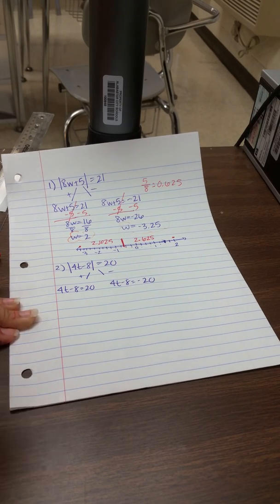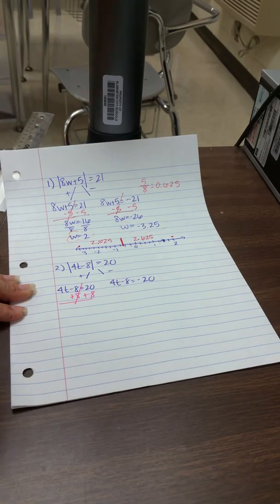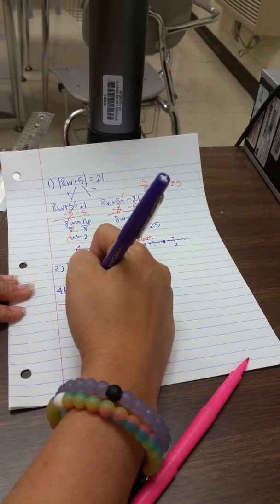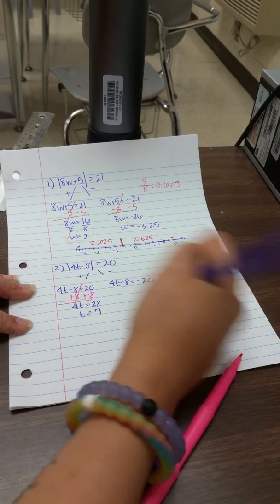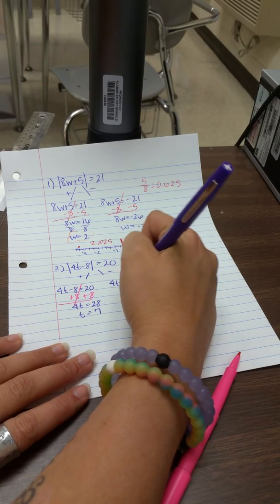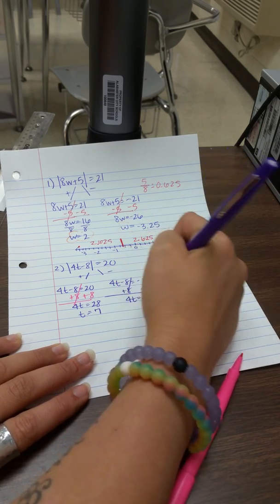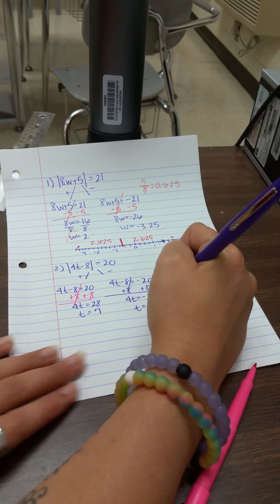So over here, on the left side, on our positive, we're going to add 8 to both sides. And we get 4t equals 28. And we divide by 4, and we know that t equals 7. On the right, we're going to add 8 to both sides. And we get 4t equals negative 12. We divide by 4, and t equals negative 3.